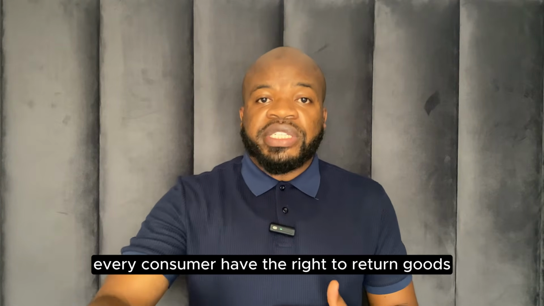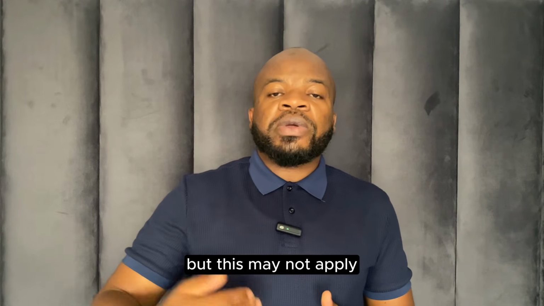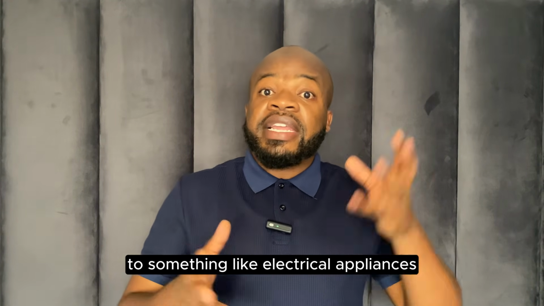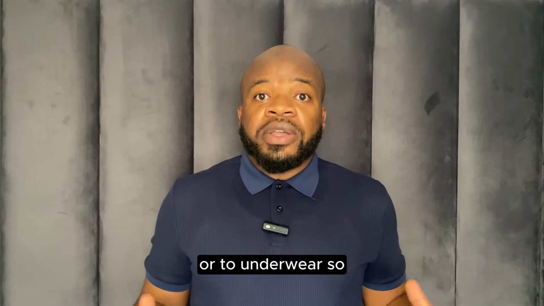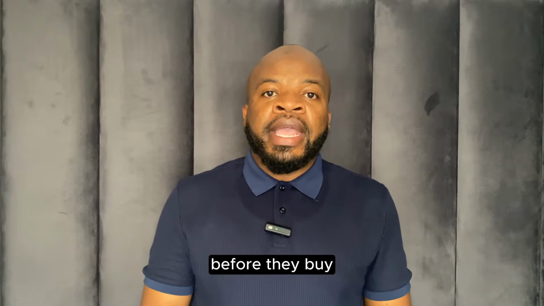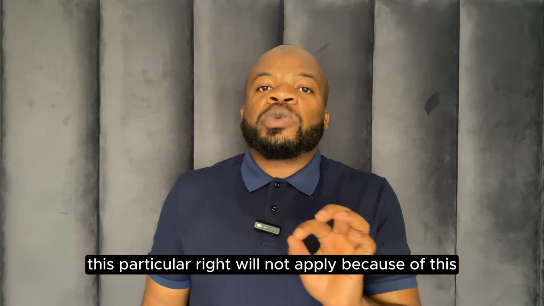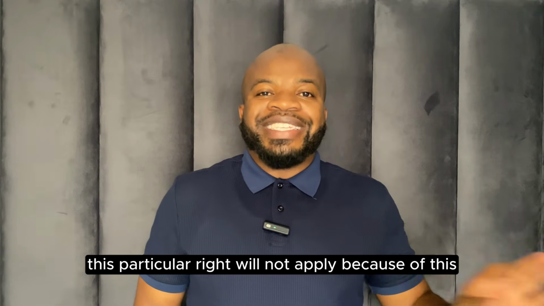So here we are saying, for example, every consumer has the right to return goods if they are defective or if they are not the right size. But this may not apply to something like electrical appliances or to underwear. So the business must actually notify consumers before they buy that if you buy such and such a product, this particular right will not apply because of this and that.